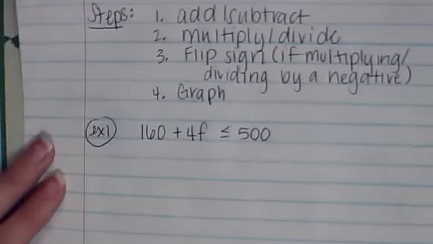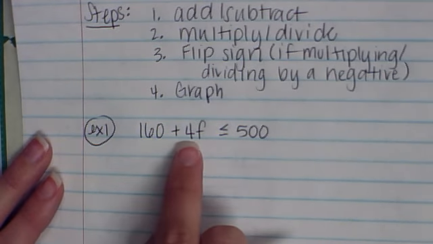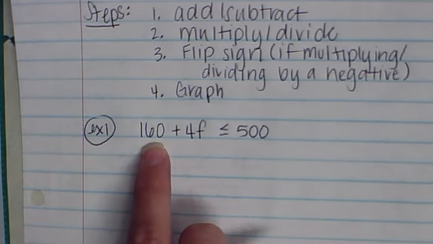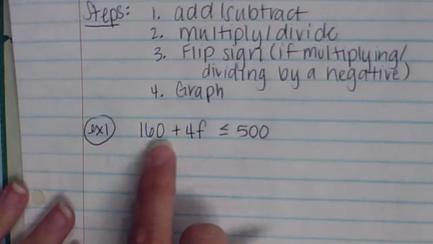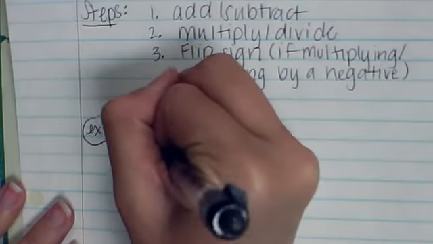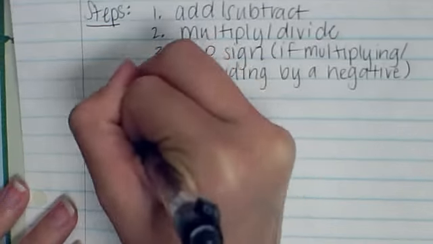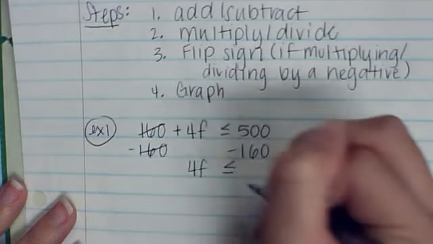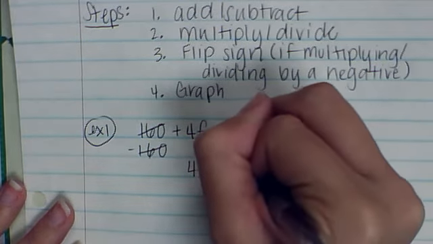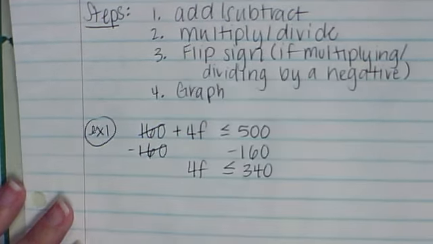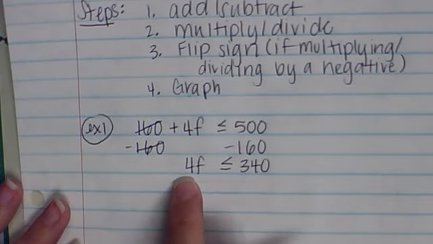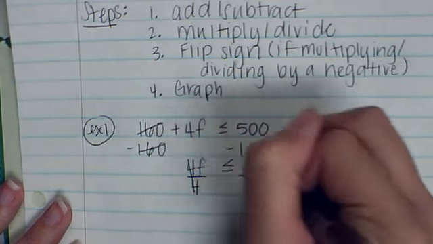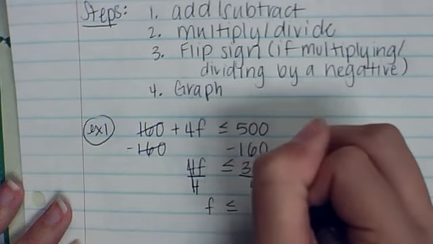If I want to get f by itself, I will first notice it is being multiplied by 4 and added by 160. Step 1 was to add or subtract. So since 160 is positive, I'm going to subtract that from both sides to get rid of it on the first side so that I'm left with 4f is less than or equal to 340. Then f is being multiplied by 4, so the inverse of that would be to divide by 4. What I do to one side, I do to the other.